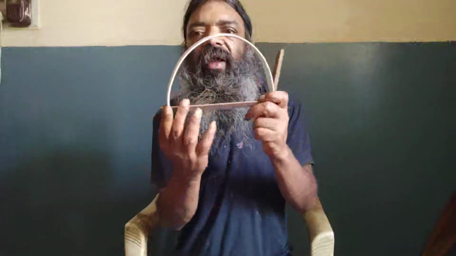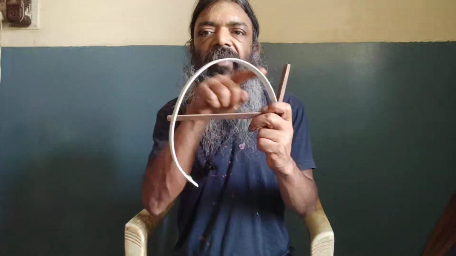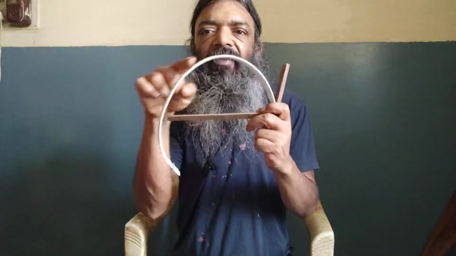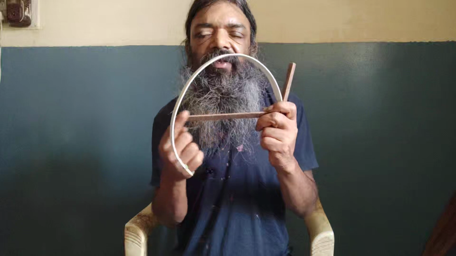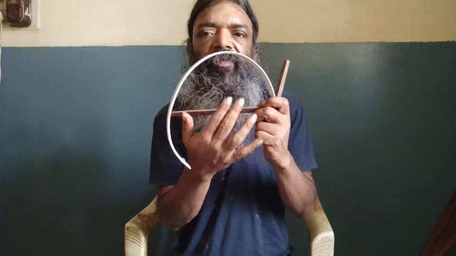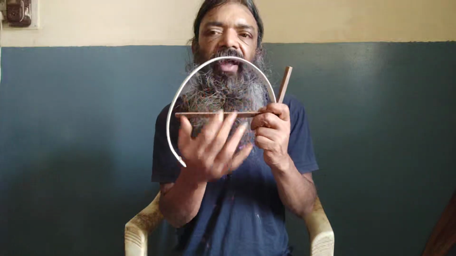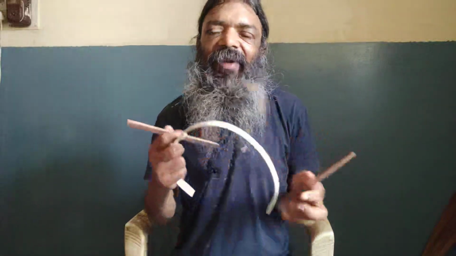If I have two lines, one is a straight line and one is a curved line, and I represent this curved line through a vector and this straight line through a vector, if I take the cross product of these two, it will give the area. But we have heard that the cross product of two straight lines gives the area, that is the parallelogram. This is the new thing that we have invented.